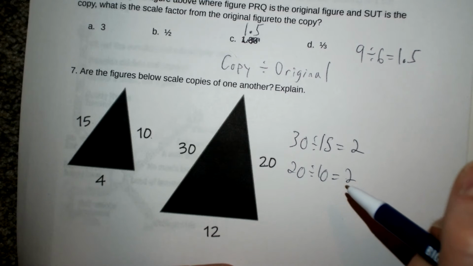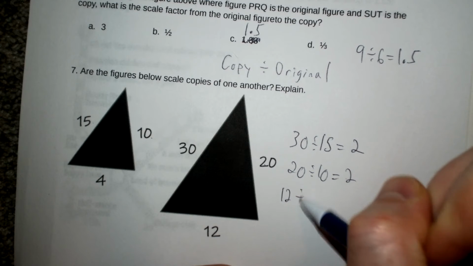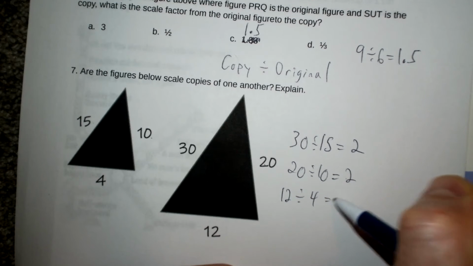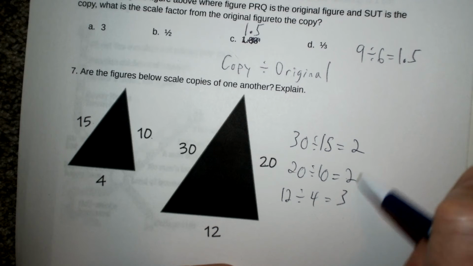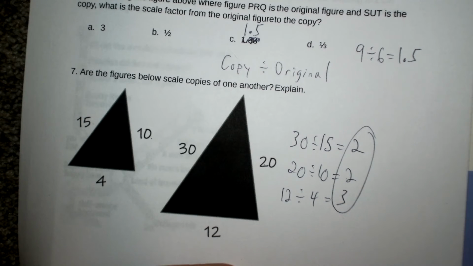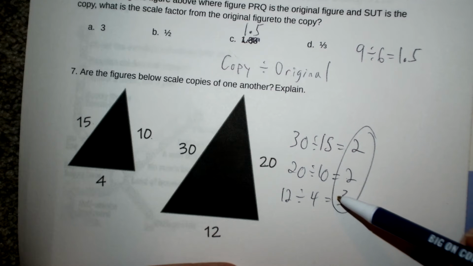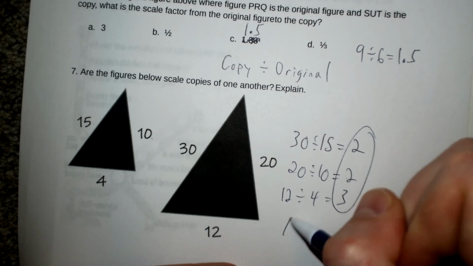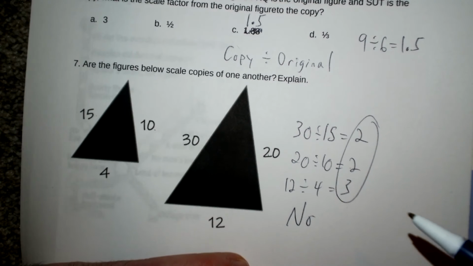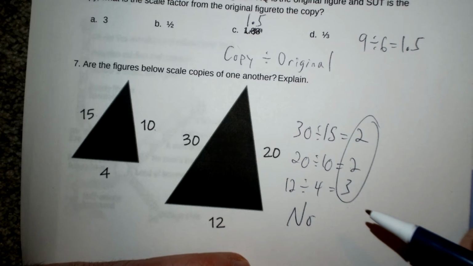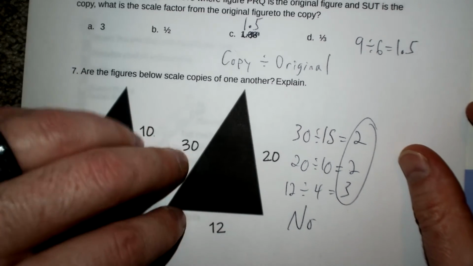So those are good. What about 12 divided by 4? 12 divided by 4 is 3. So these are the scale factors. That's a problem. All my scale factors have to be the same. So this is no, because not all the scale factors are the same. And let's move on.